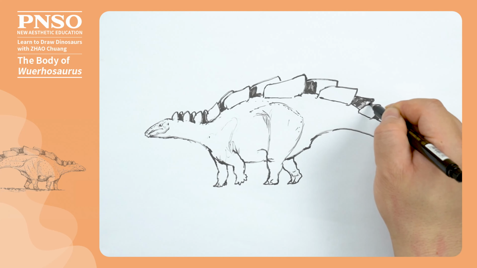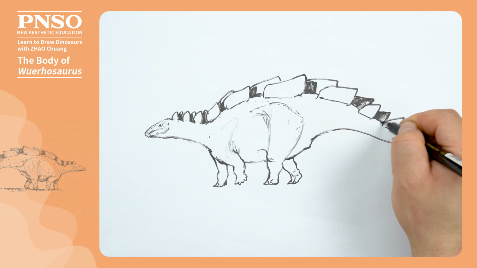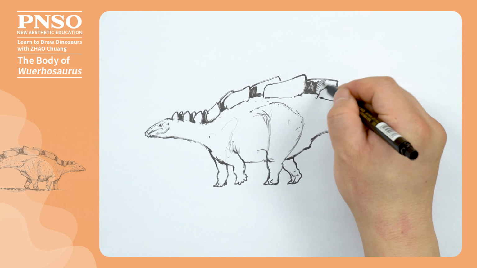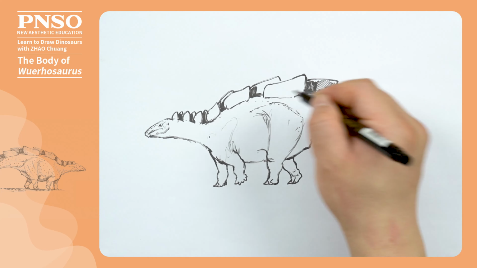On the far distanced bony plates, let's draw some decorative stripes on the surface to darken the overall color and make it look more shaded.